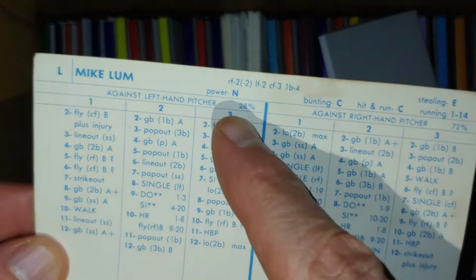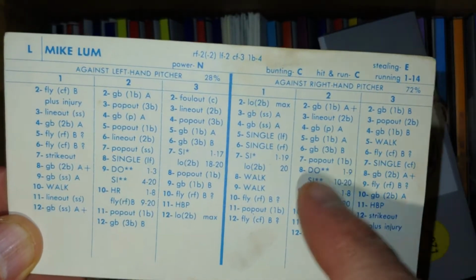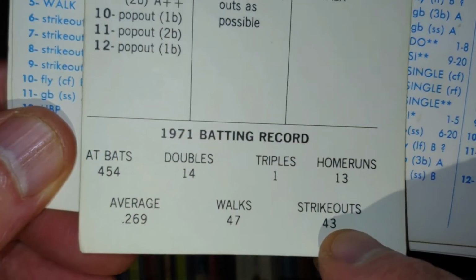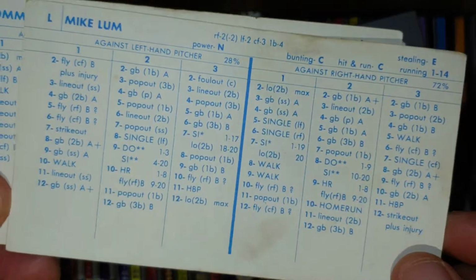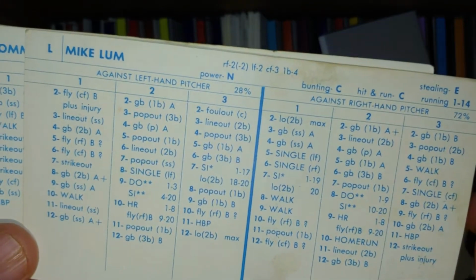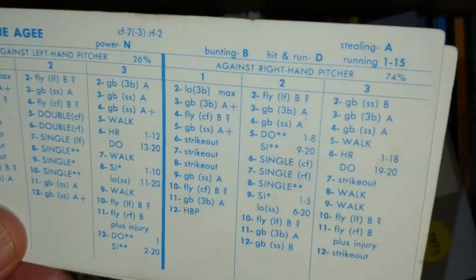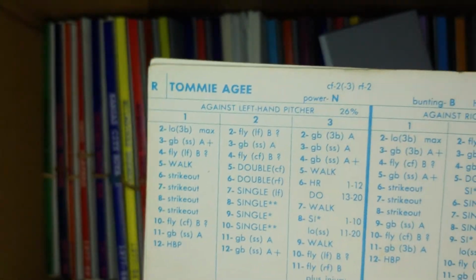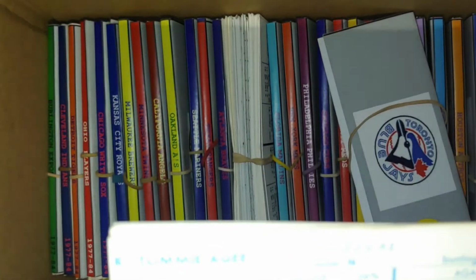Mike Lum, a corner outfielder against righties. He's actually got a better 1973 card. This one hits 269, and the Lum card in 73 hits like 289. Great defense. And the guy, the AGs are the Blue Jays. Maybe they should change the team name to AGs.